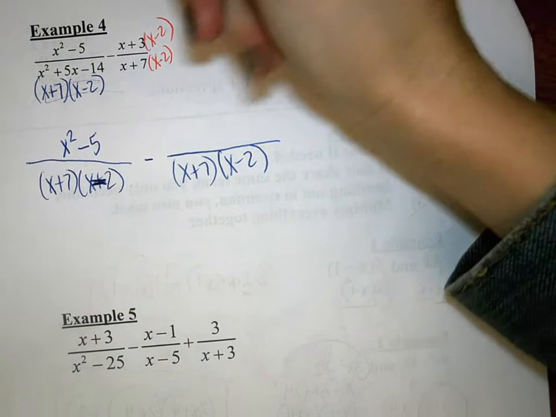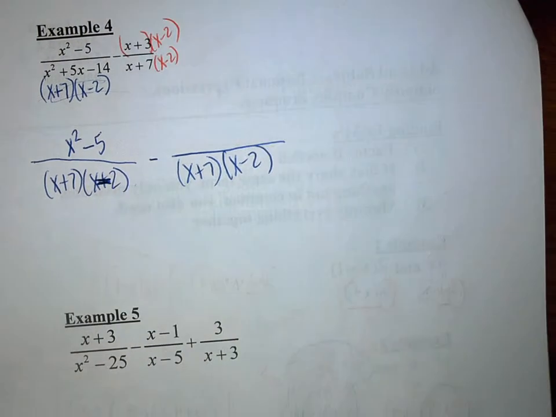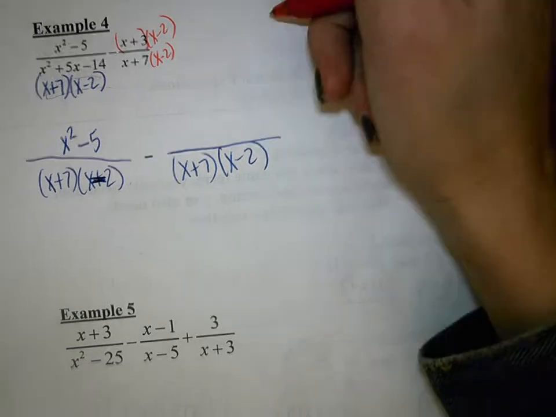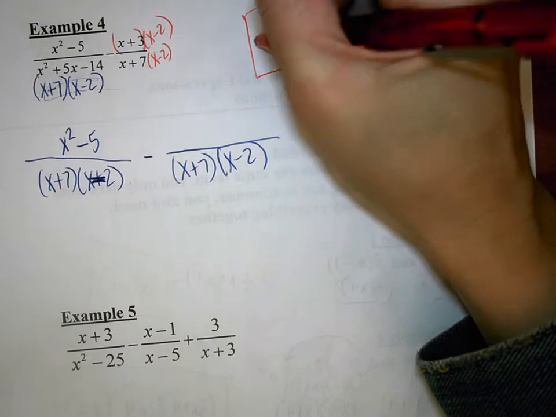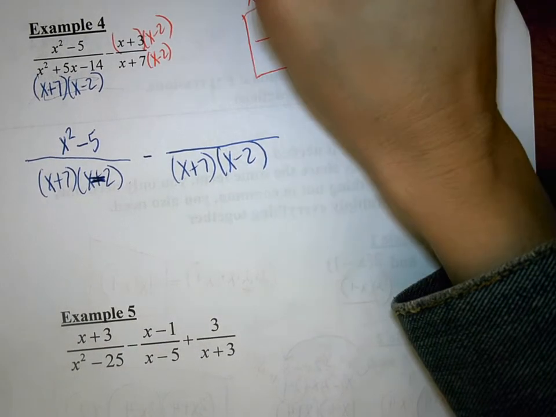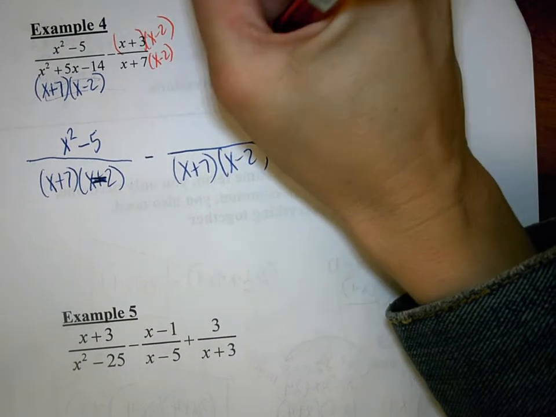Now, over here we have x plus 3. So what are we going to have to do in order to multiply that? You need to do your box or FOIL method. Okay, so if I do the box method, we have x and a positive 3, x and a negative 2.